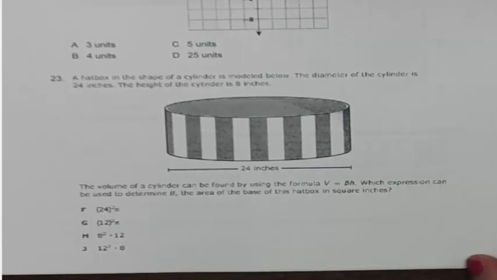Number 23. A hat box in the shape of a cylinder is modeled below. The diameter of the cylinder is 24 inches. The height of the cylinder is 8 inches. The volume of the cylinder can be found by using the formula V equals B times H. Which expression can be used to determine B, the area of the base of this hat box in square inches? F. 24 squared times pi. G. 12 squared times pi. H. 8 squared times 12. Or J. 12 squared times 8.